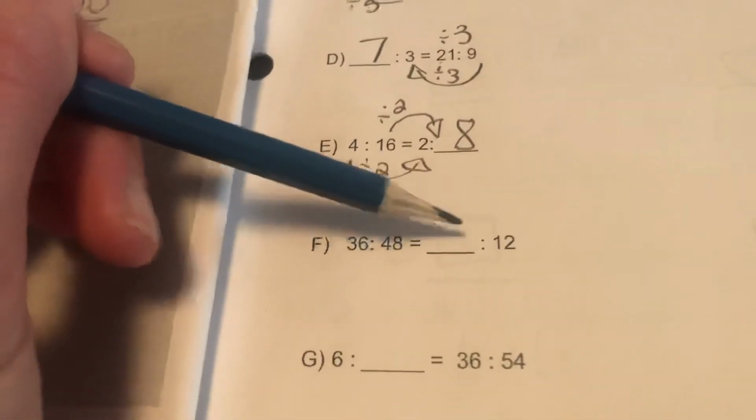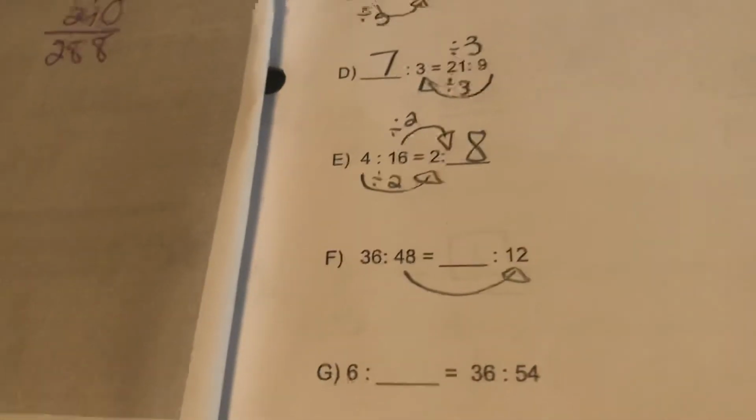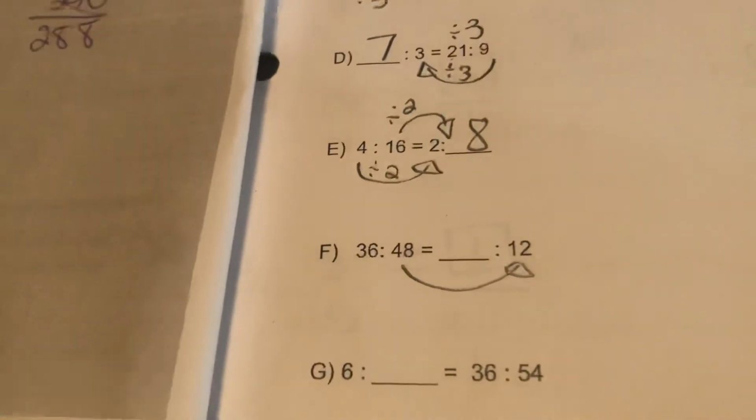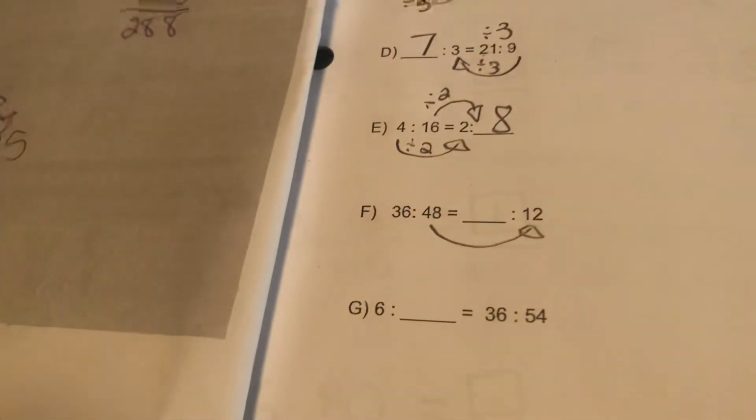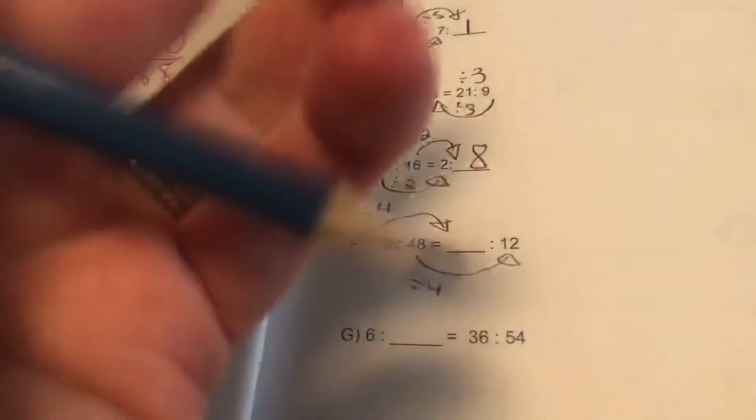36 to 48 equals what to 12? So 48 and 12 are on the same side, the right side. So again, you're going to say, well, bigger to smaller, so I'm dividing. Well, what would I have to divide 48 by to get 12? Well, you can think, well, 12 goes into 48 4 times, so divided by 4. Going to divide this side by 4 as well, so 36 divided by 4, 9, 18, 27, 36, 9.